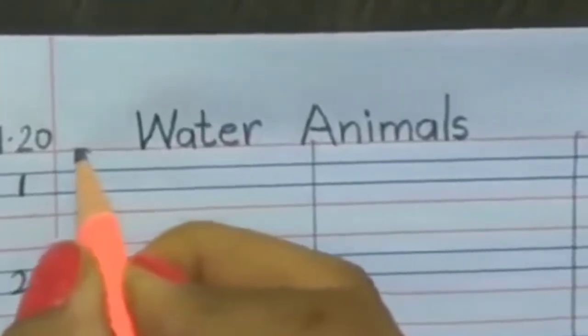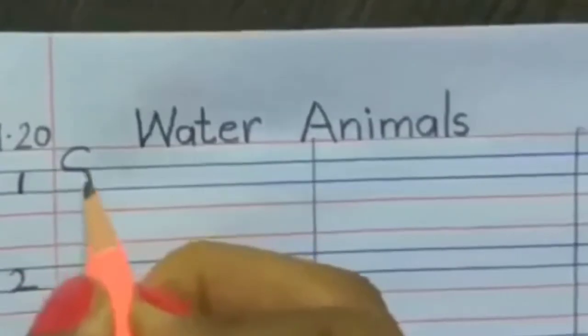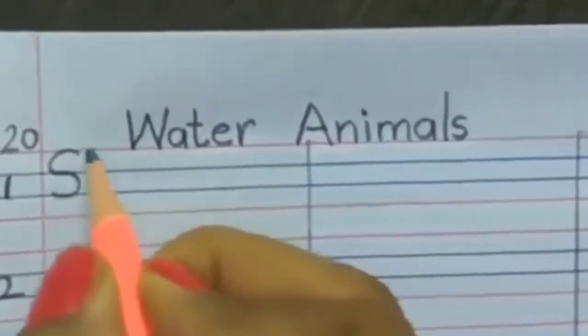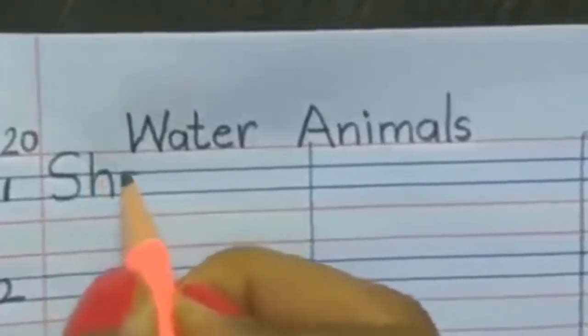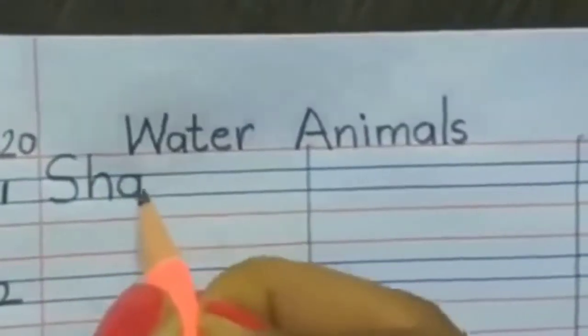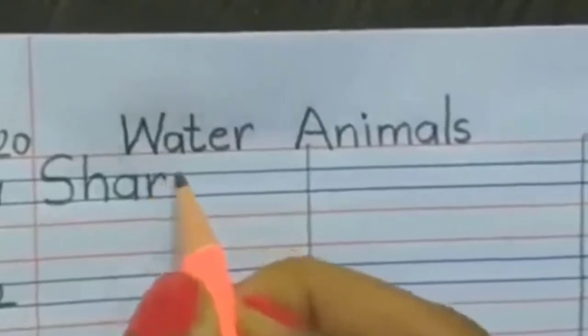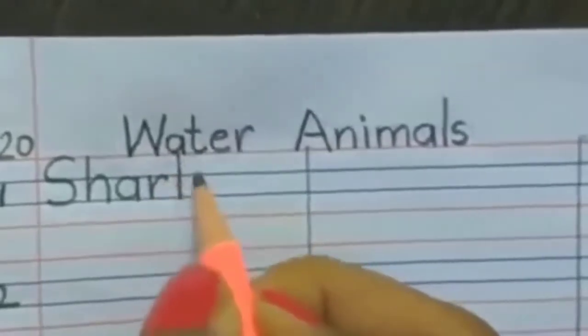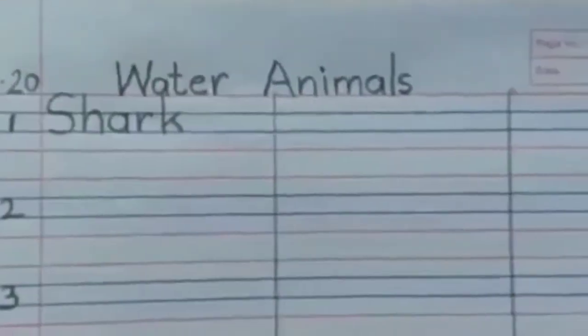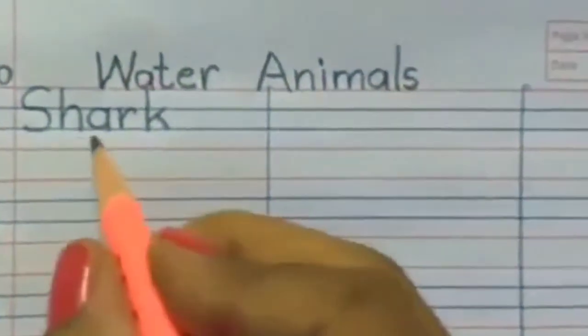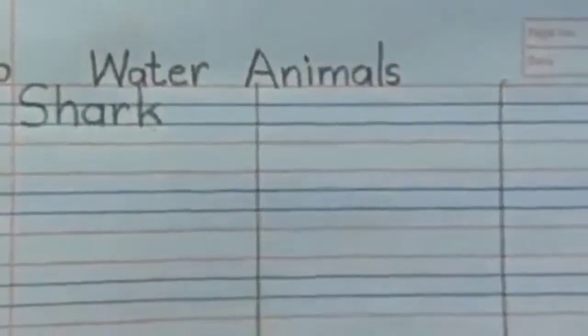So, from the red line, S, then small h, A, R, K. Shark. S, H, A, R, K. Shark.